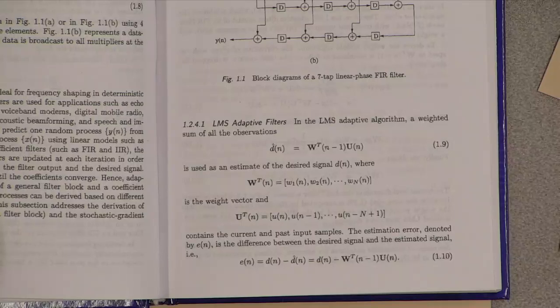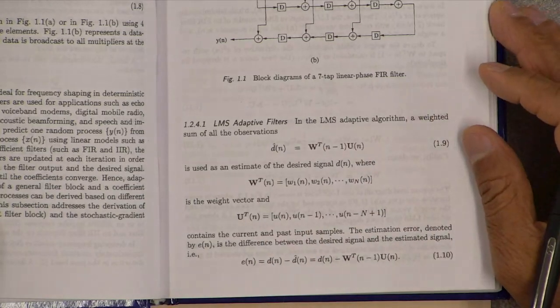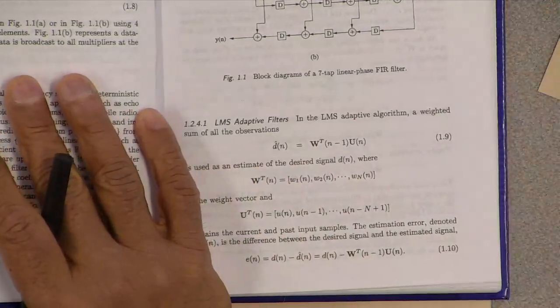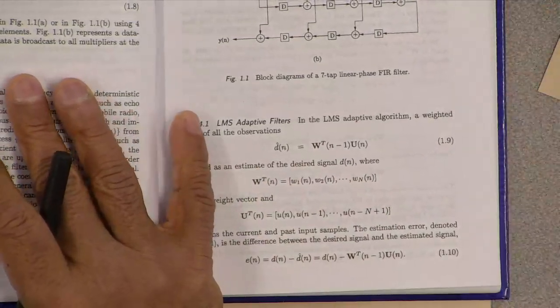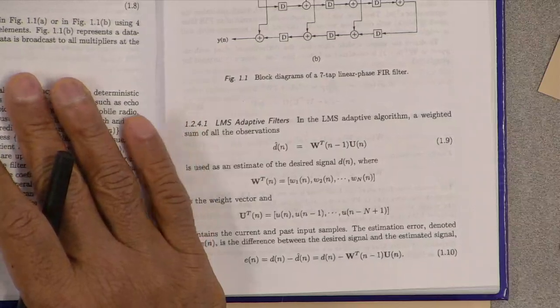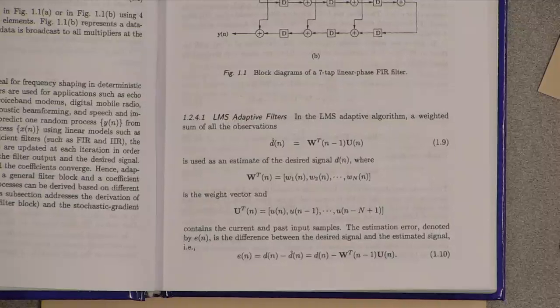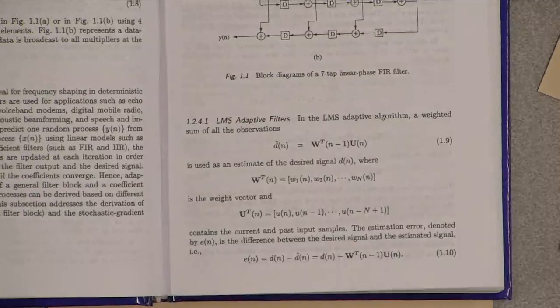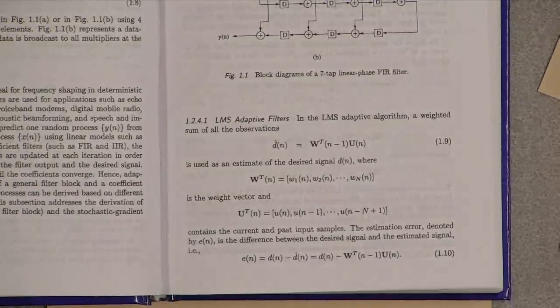But the least mean squared adaptive filter, the so-called Widrow-Hoff filter, is by Bernard Widrow, who was a professor at Stanford and still is emeritus. So this is Widrow and his student Hoff. They invented the LMS adaptive filter, and it's still the workhorse of all adaptive filters, the Widrow-Hoff filter.